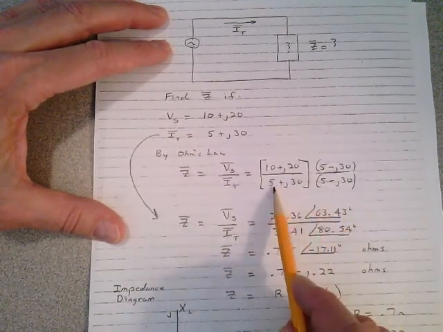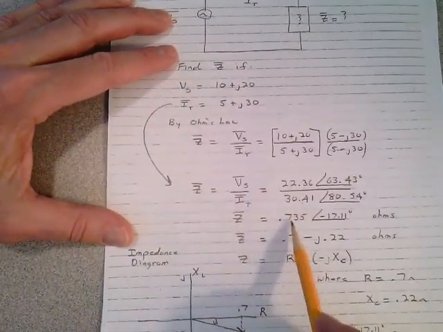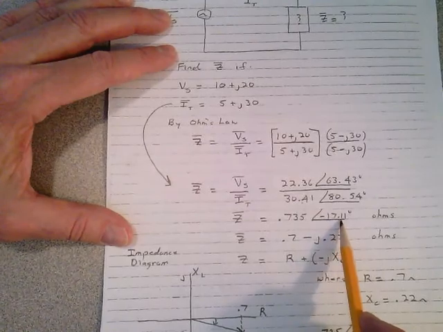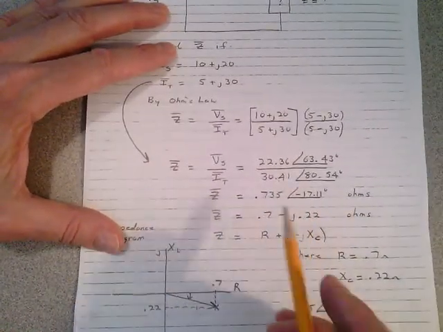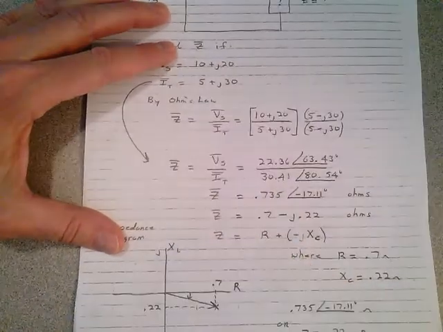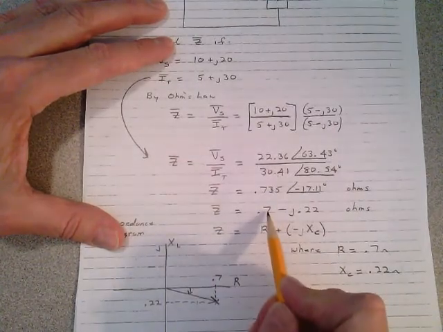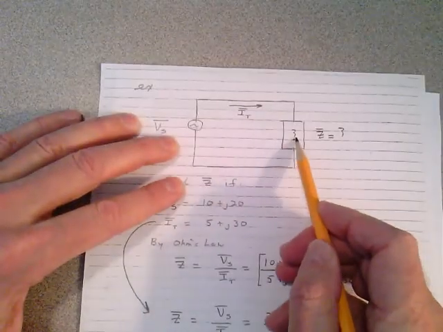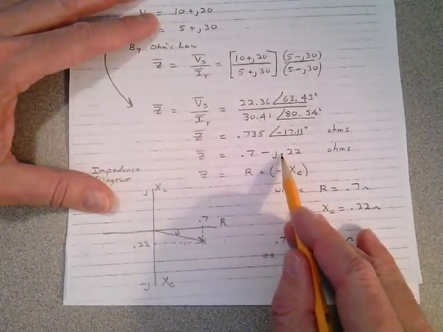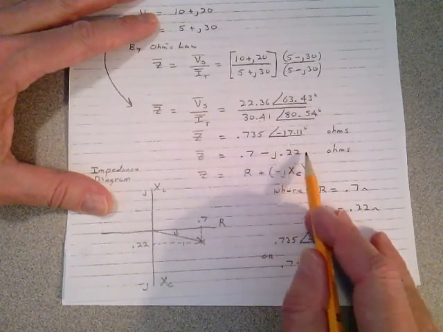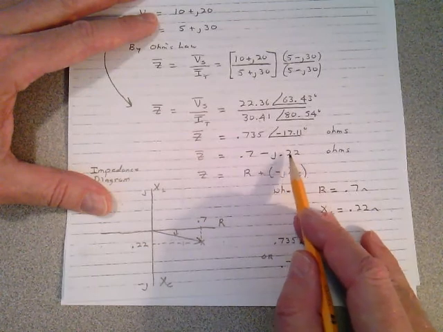I convert the current 5 plus j30 into its polar form. I make the division and I get the impedance is 0.735 at an angle of minus 17.11 degrees, and that's in ohms. But in that form, the impedance doesn't do us any good. We have to go back to rectangular form, because what we can do in rectangular form, and this is extremely important, is we can pull out the real part, which is the resistor that's in this box, and we can pull out the imaginary part, which is not imaginary at all. In this case, it's a capacitor that has a capacitive reactance of 0.22 ohms.